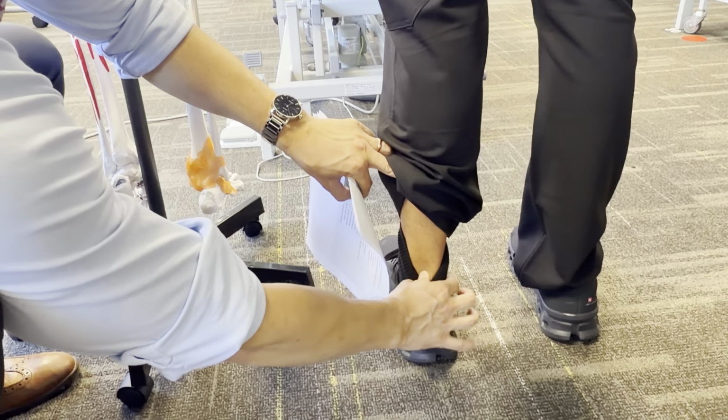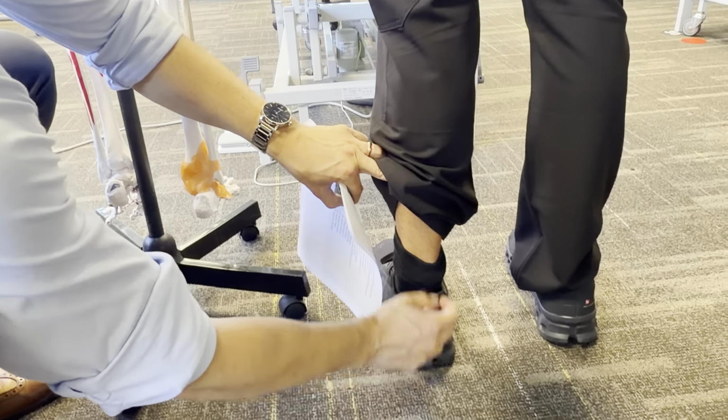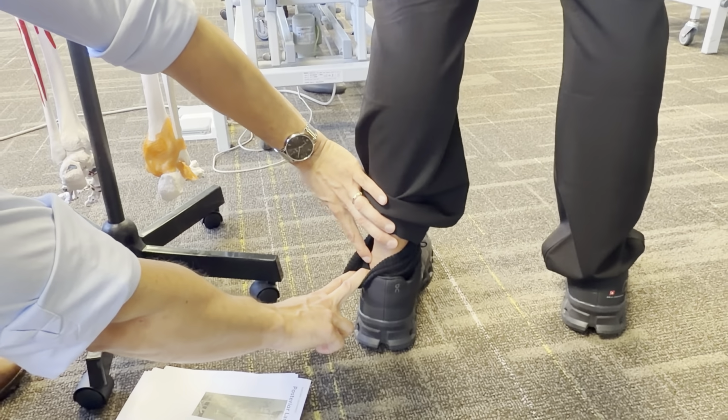No, I can't. But still, that is your Achilles, and it goes right to the calcaneus, also known as your heel. So let's have you turn towards that way. This is your medial malleolus. Sorry. This bone right here is your medial malleolus. Your lateral malleolus is on the other side, laterally, right there.